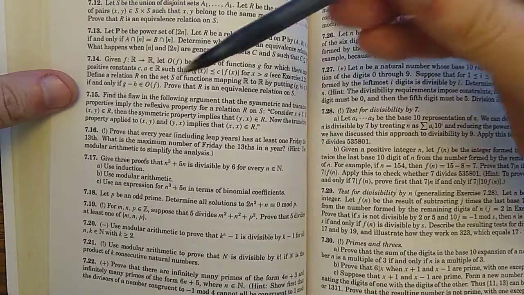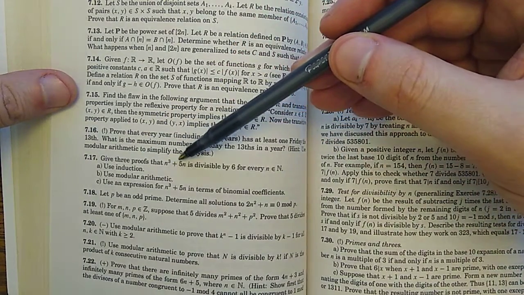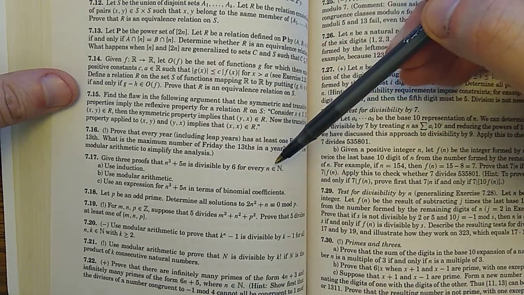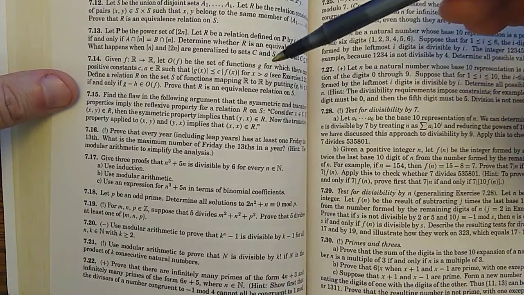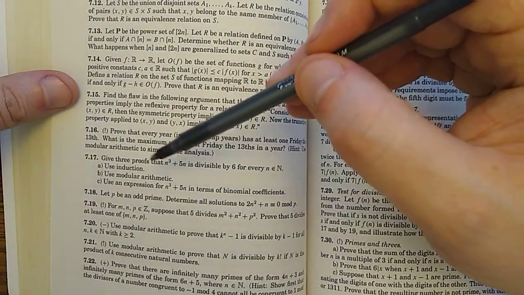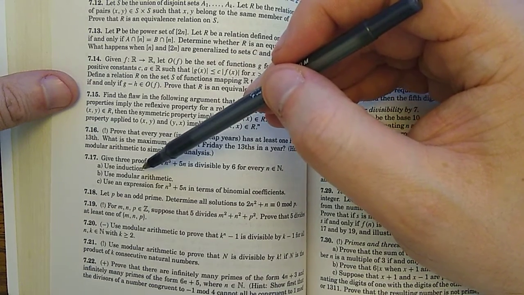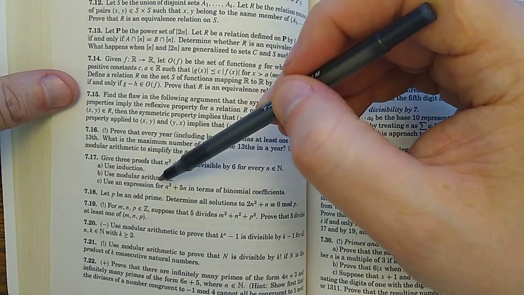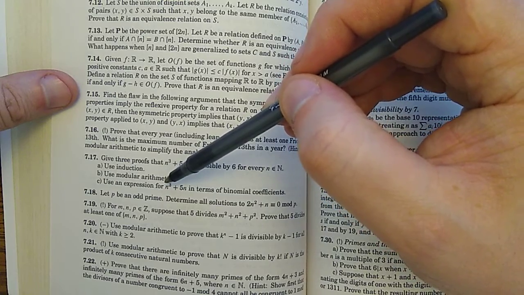So here's 7.17. This is about proving that n cubed plus 5n is divisible by 6 for every natural number n. I don't know if you remember or not, but we already did a proof by induction for this fact at some point. We're going to do part B, though, now. We're going to use modular arithmetic.